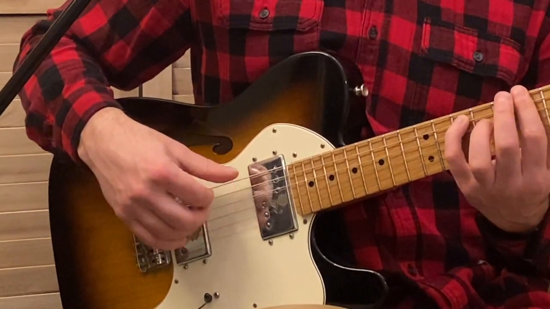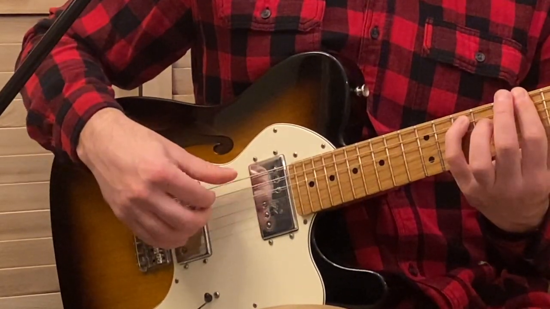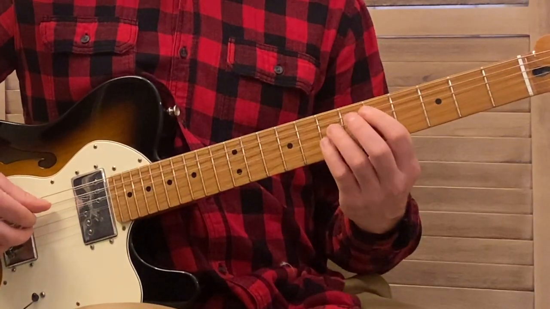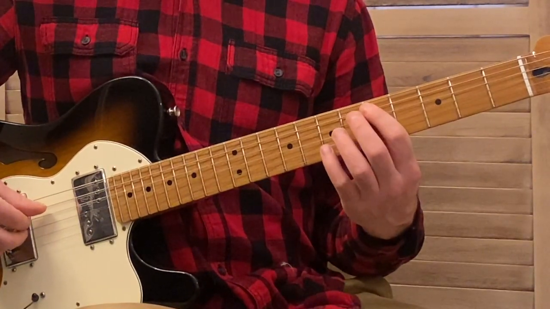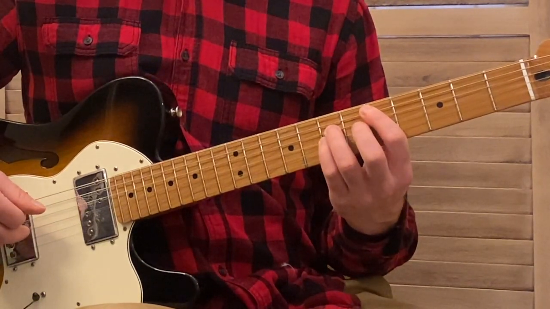So I go, okay, it's just 8th notes, 1 and 2 and 3 and 4. And then we go to this D power chord, so 5th fret on the 5th string, then I put my ring on 7 on the D string, and then my pinky on 7 on the G string, and I go.